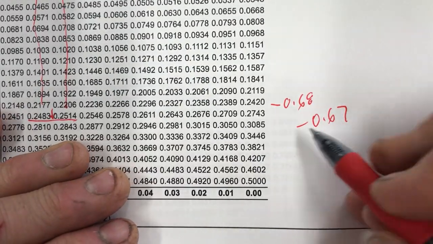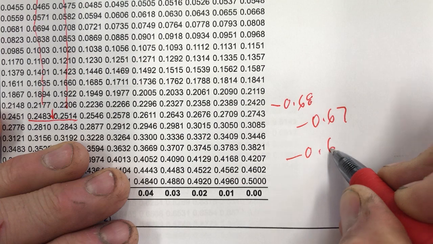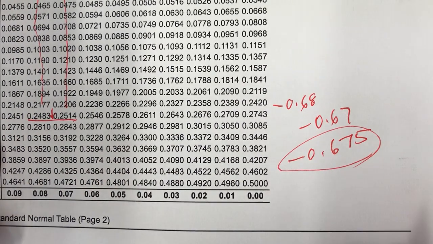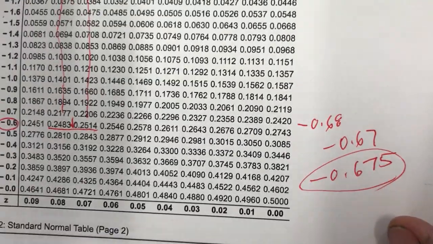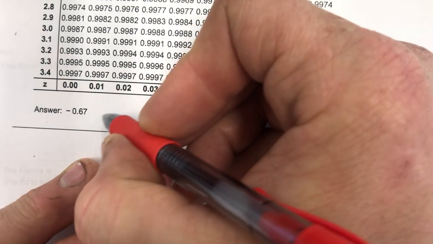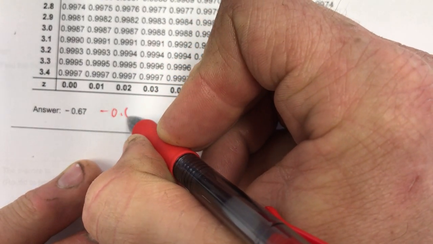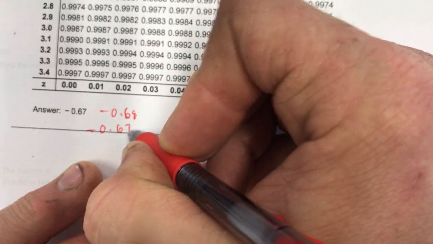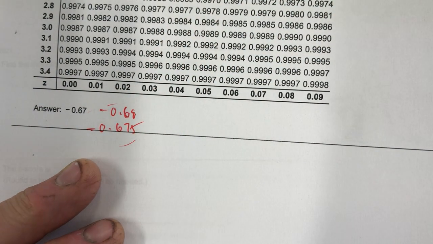So it's between these two values, which is negative 0.675. And that's what that would be. This is negative 0.67. Now this is programmed. It'll take negative 0.68. It'll take negative 0.675. It'll take all 3 of these answers.